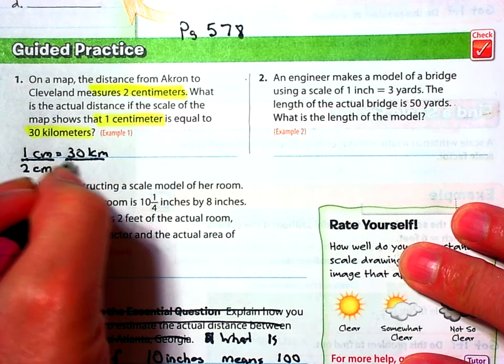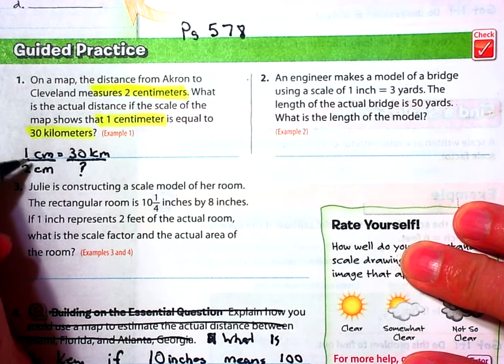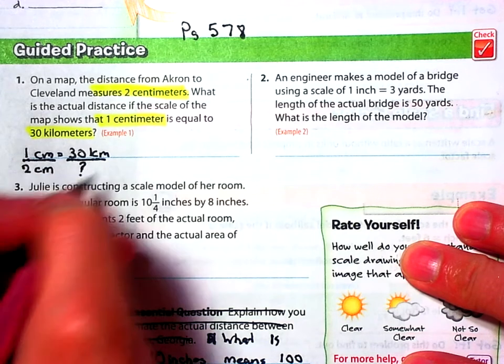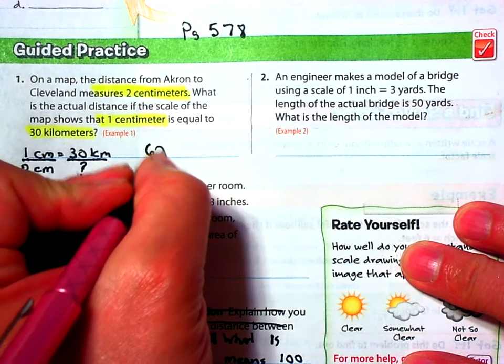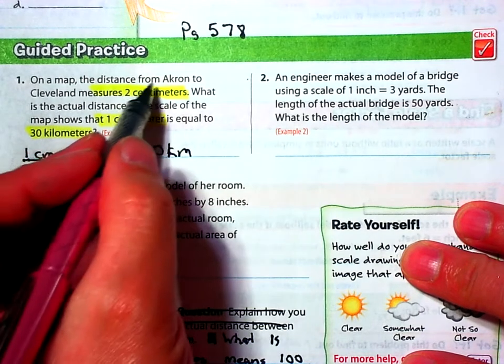So it brings that there and says, okay, what does that have to be? Well, really what I did is doubled this. I went 1 and that became 2. So I do this and it is 60 kilometers. So it's 60 kilometers from Akron to Cleveland.